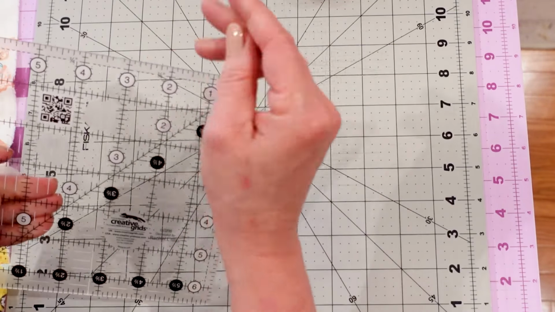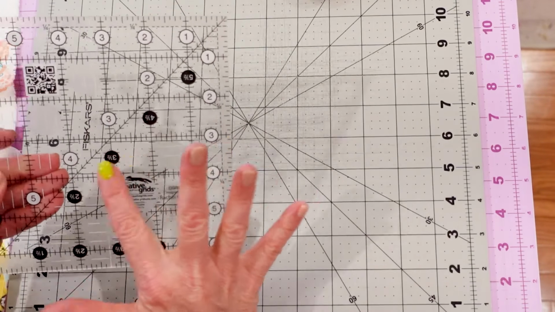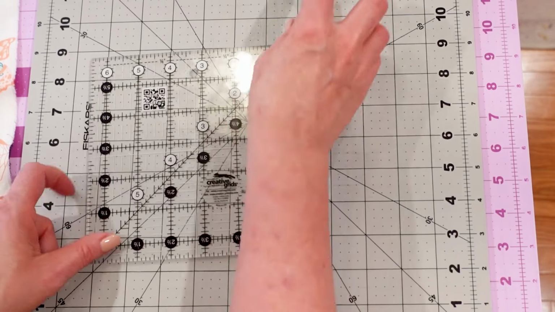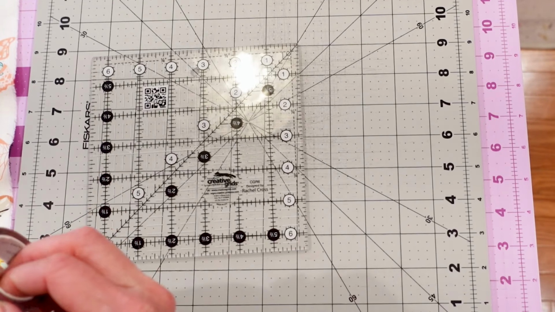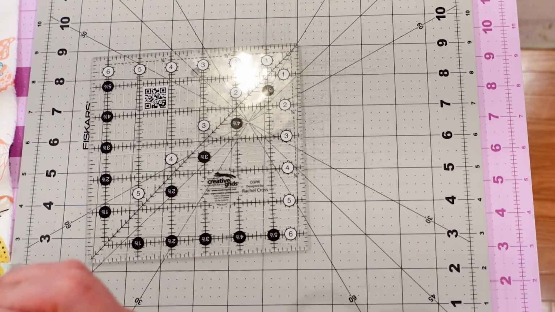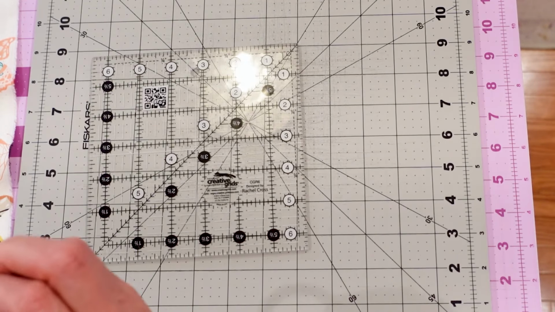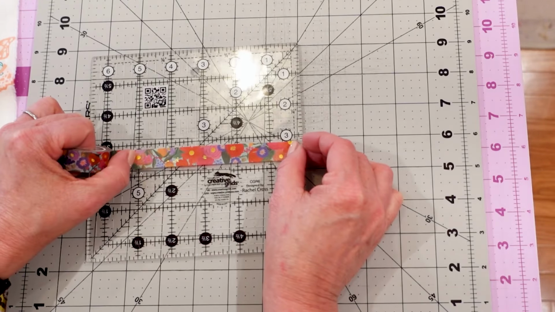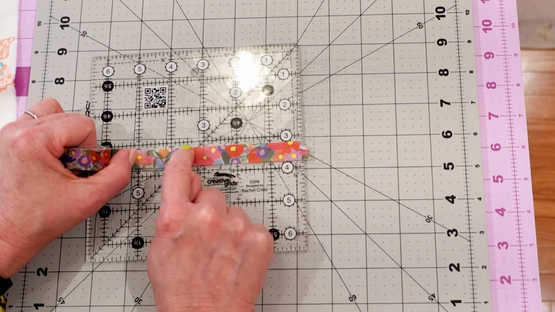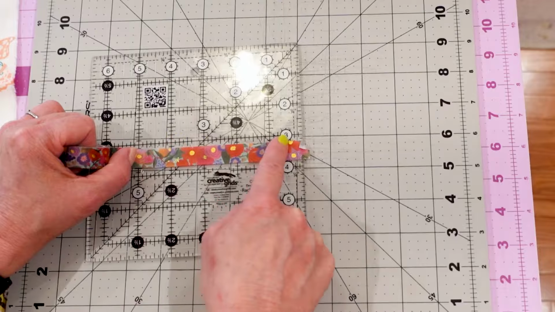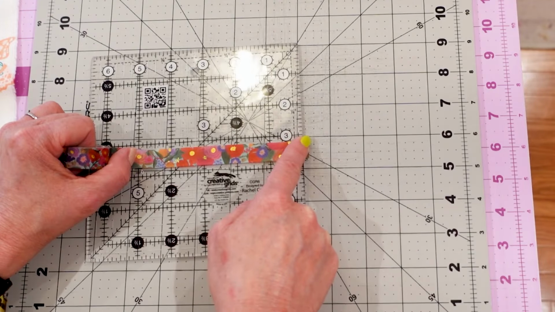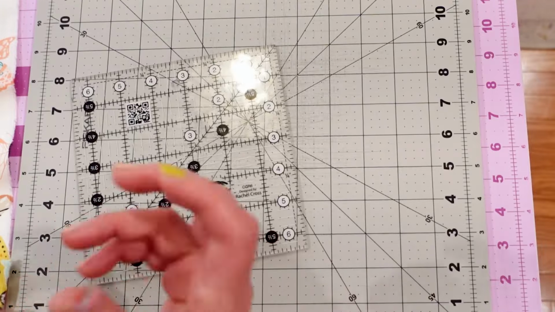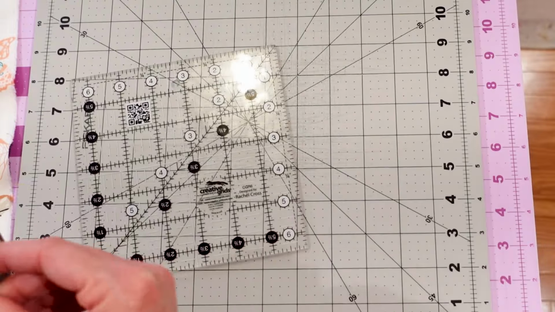Or you can use a wet erase marker, which I don't have up here right now, but that you can just wipe off with water. And that's nice too. But if you don't want to use marker because you don't want to get little bits and pieces of ink all over your fabric, you can also use washi tape to mark the edge on your ruler of the outside measurements that you're going for. So we're going to keep that on hand depending on the size that we're cutting today.